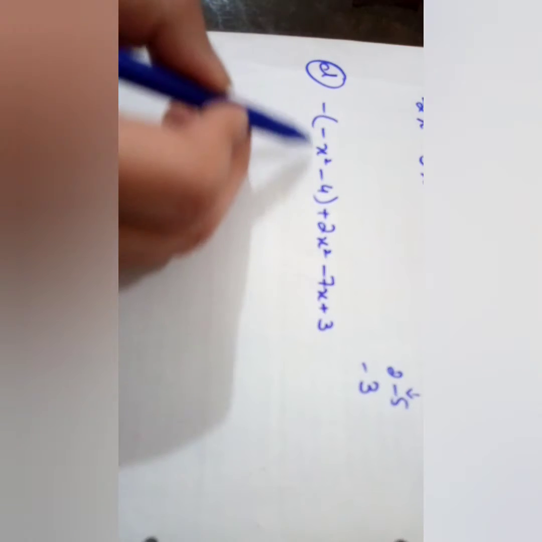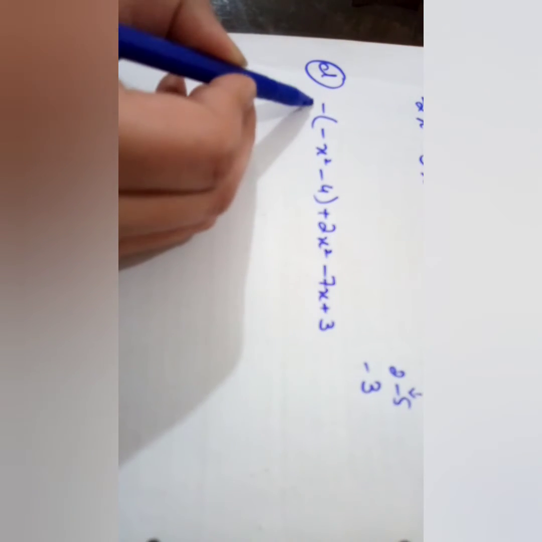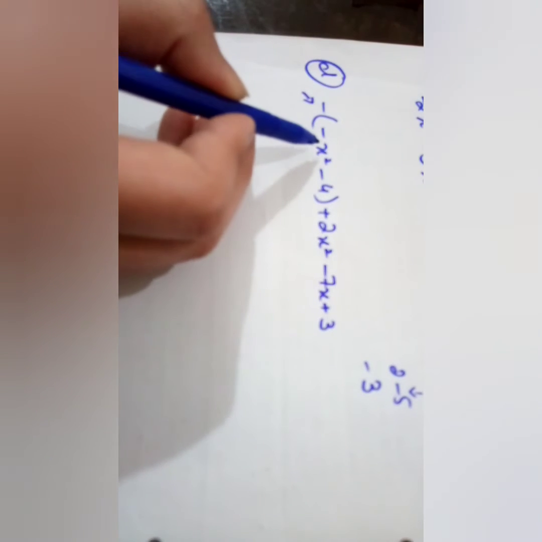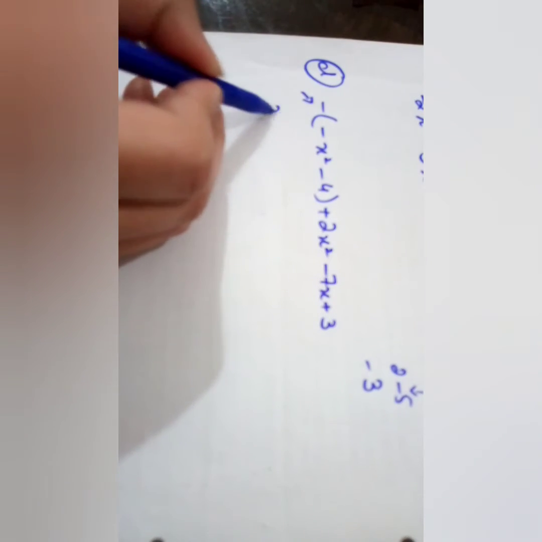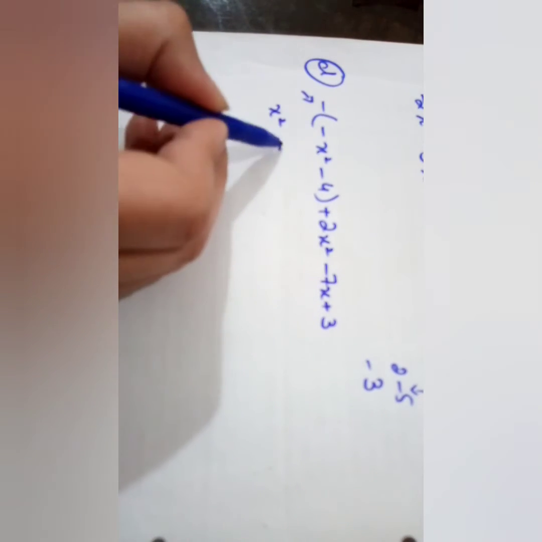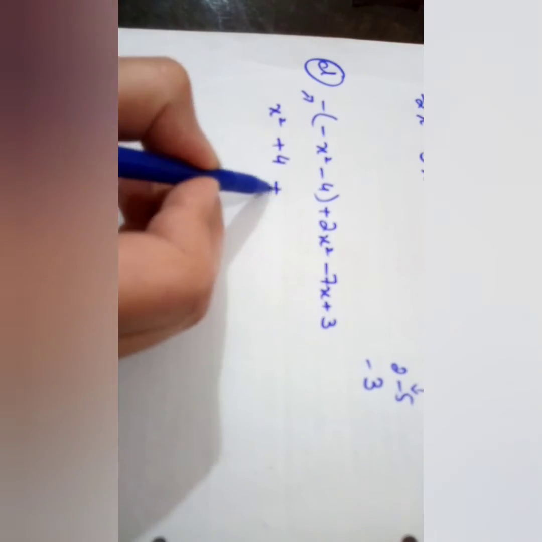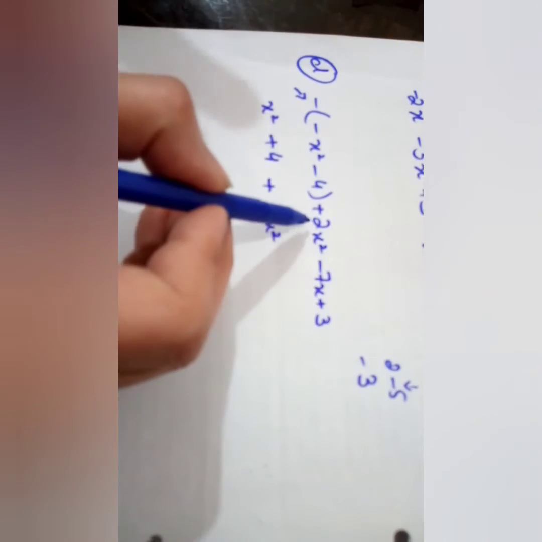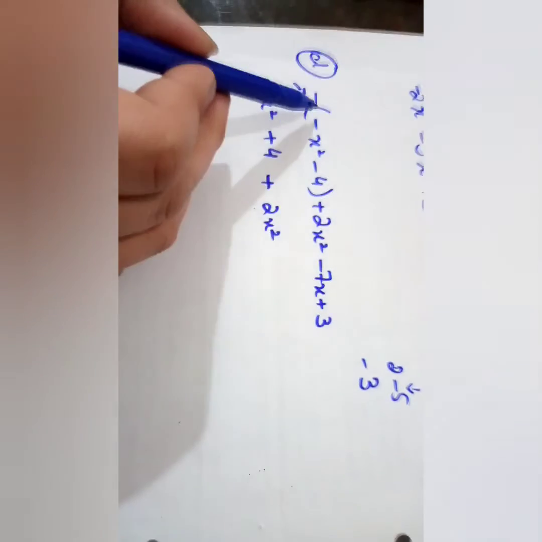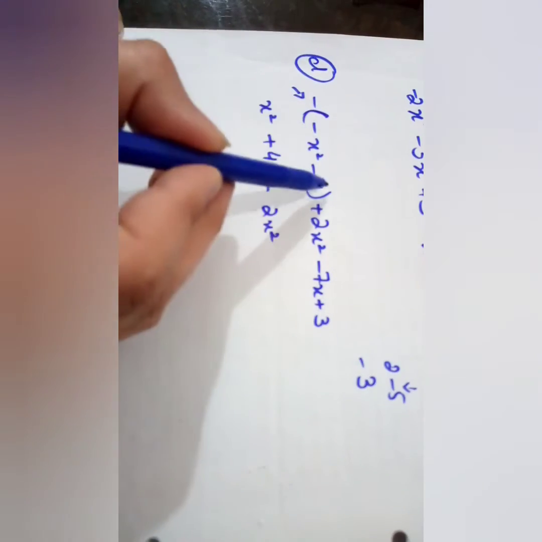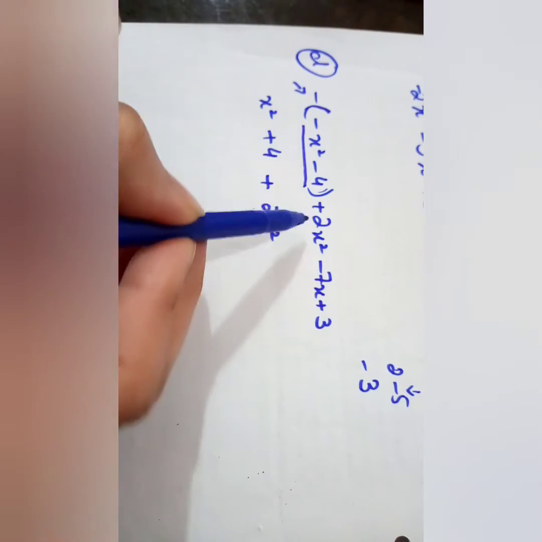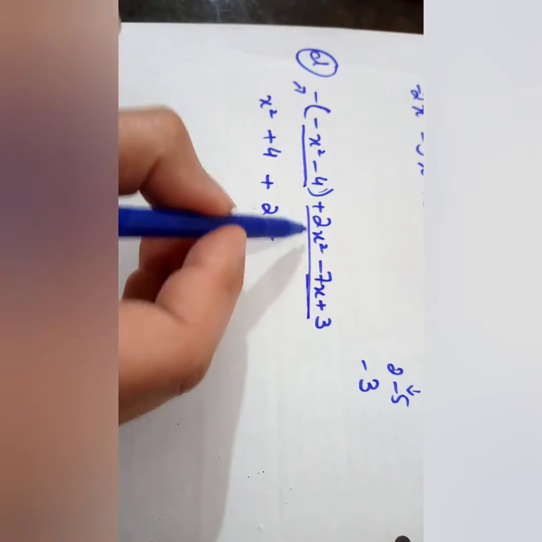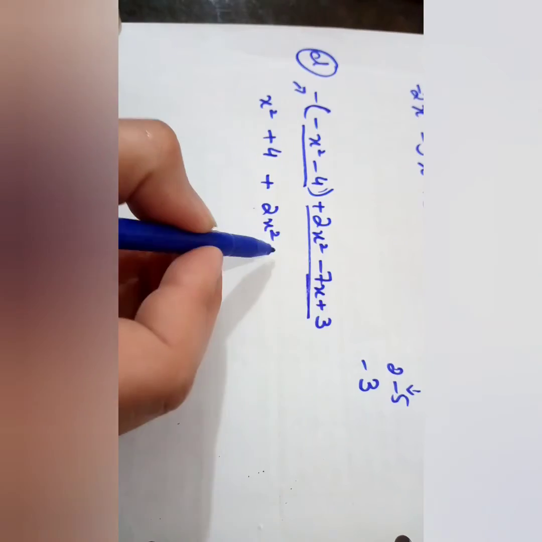Now in part A, we have a minus sign. So firstly we solve the bracket. When there's a minus outside the bracket, all the inner signs will be changed. So minus becomes plus x square plus 4. Now 2x square. The terms that are not inside the bracket will remain the same. This minus sign only affects the terms that are inside the bracket, not the other portion. So write the other portion as it is.